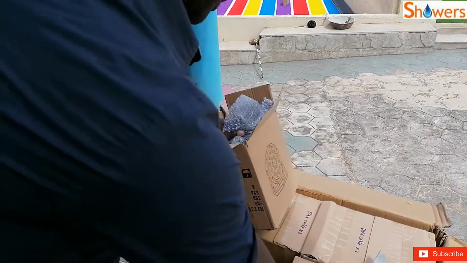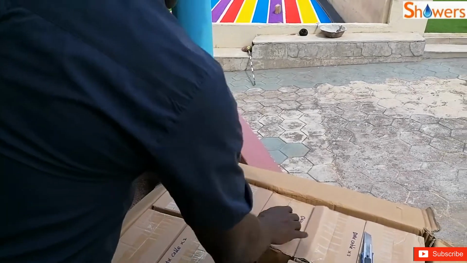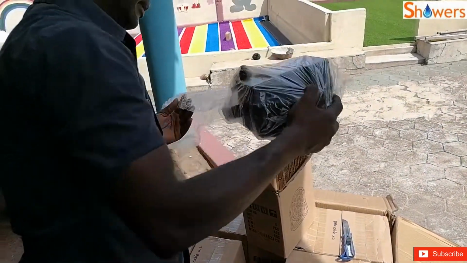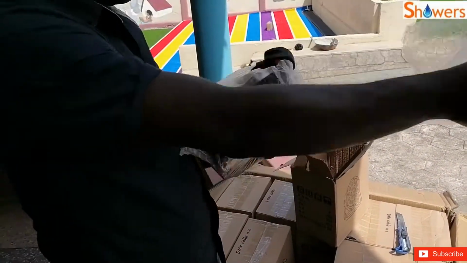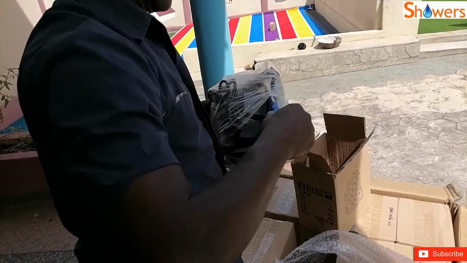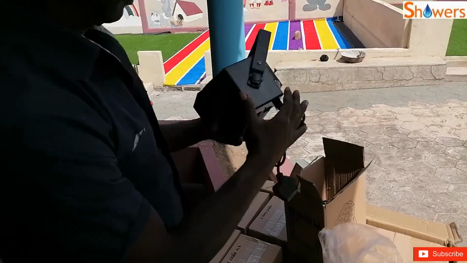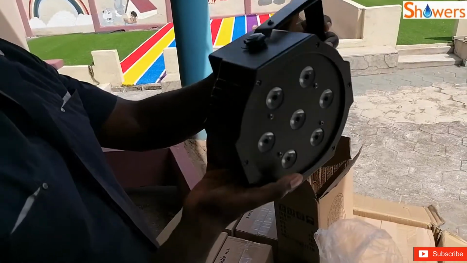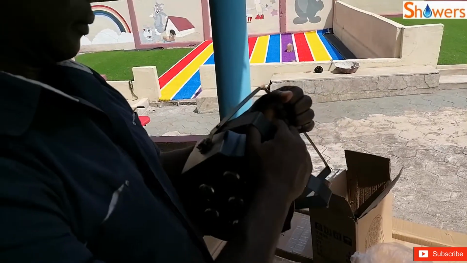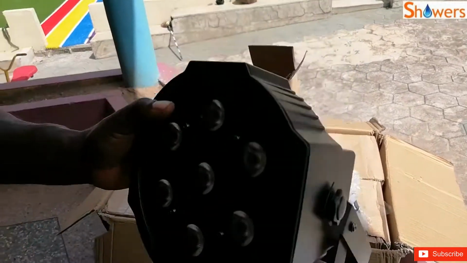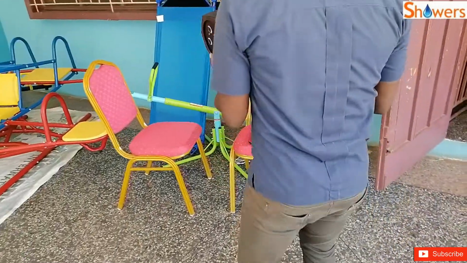Here they are. They are supposed to be 10 in number: 1, 2, 3, 4, 5, 6, 7, 8, 9, 10. Okay, exactly the way I saw it. This is it. It's a flashlight. Want to test it and see if it works.